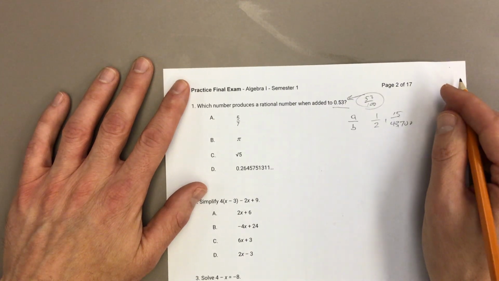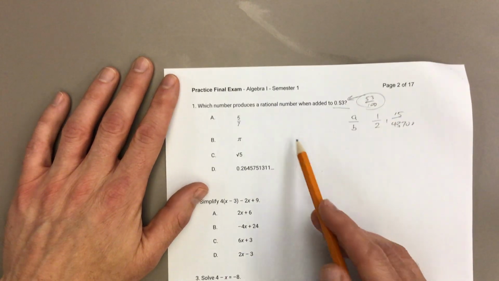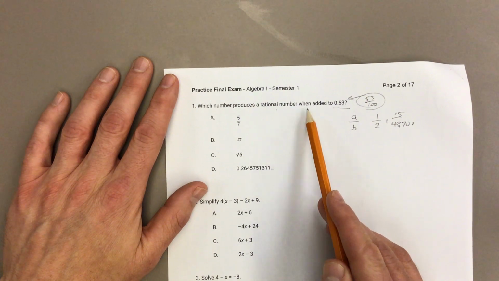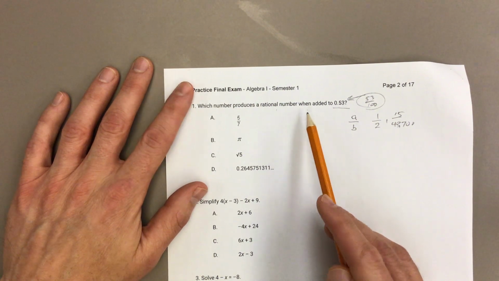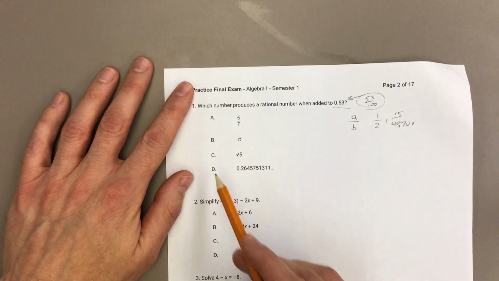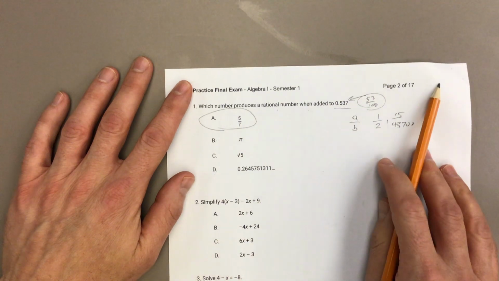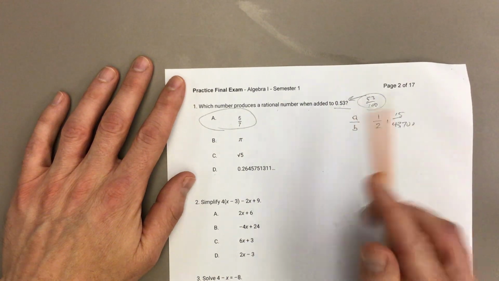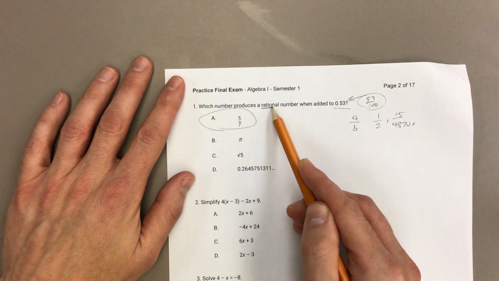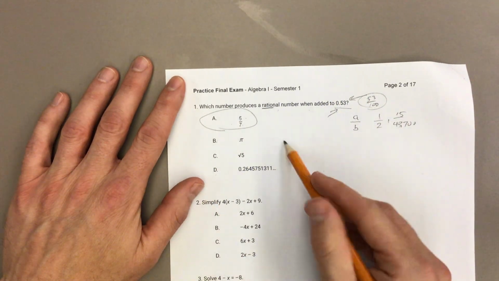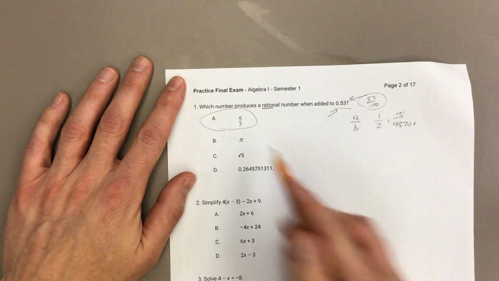And you need to know that when you add a rational number with another rational number, you get a rational number. Okay, so which of these, A, B, C, or D, are rational numbers? Well, A is a rational number. A can be written like a ratio, so it's rational. And if you're adding it to another rational number, you get rational. So that's it. This B is irrational.